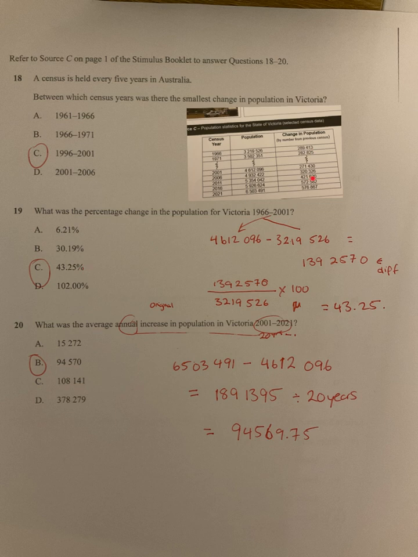Some people will have looked at this column and some people would have just minused them. You've got to do a percentage change. So what is that looking like?